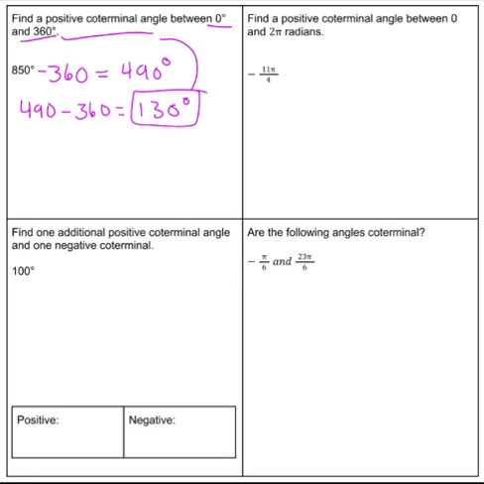If you're in radians, you're going to do the same thing, but instead of 360, we're going to use 2 pi. When you have a negative angle, instead of subtracting, you want to add 2 pi. So we're going to add 2 pi over 1 in this situation. But in order to add fractions, you need a common denominator. So I'm going to multiply that by 4 over 4. So my addition problem here is going to be negative 11 pi over 4 plus 8 pi over 4.